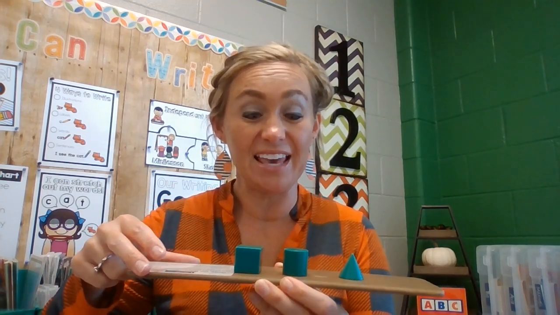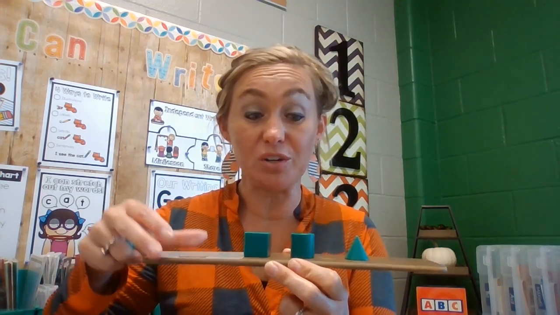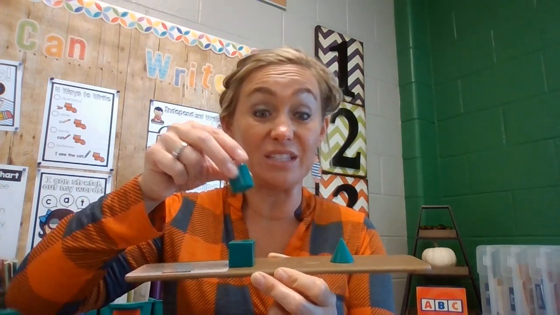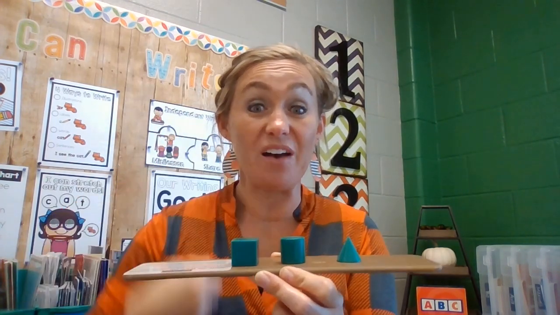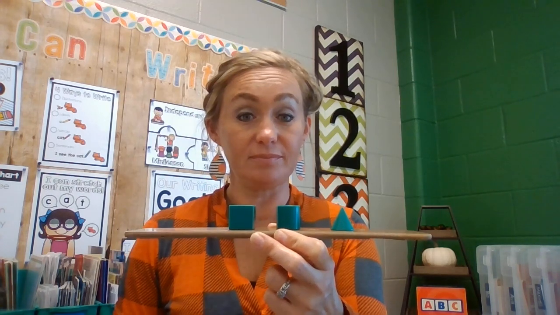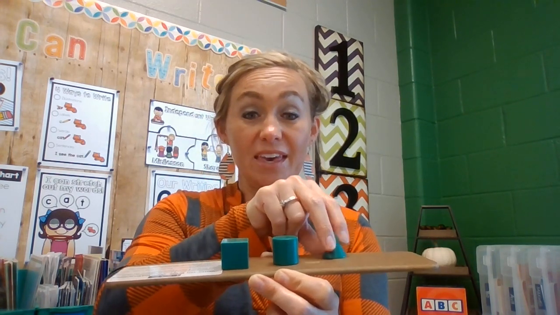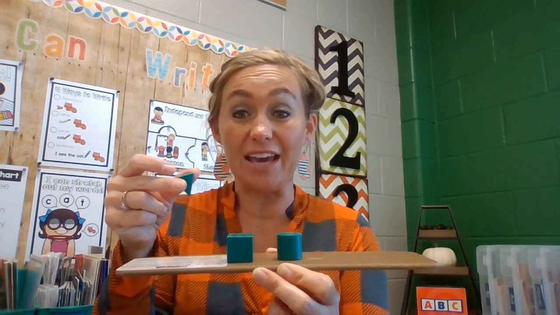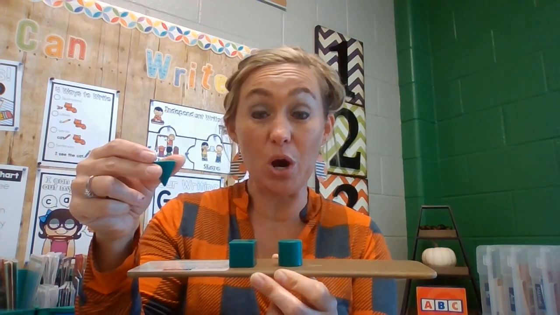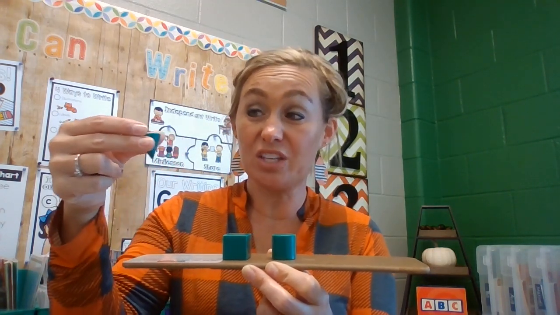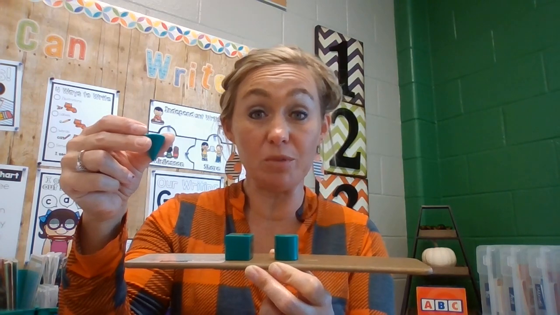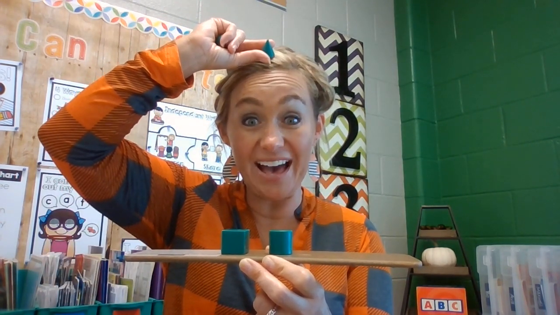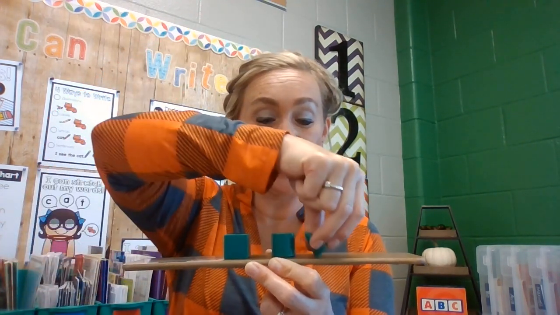Okay? Take a look around your house. I bet in your pantry, maybe you have some cans of soup in the shape of a cylinder. Maybe you get to go out for ice cream and you eat your ice cream in a cone. This cone kind of looks like an ice cream cone or a party hat, right?